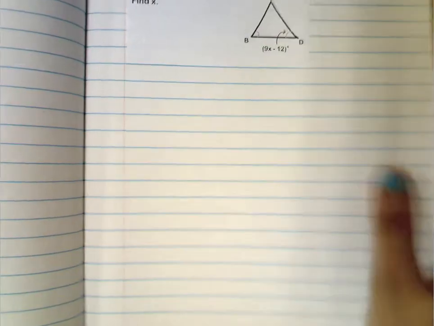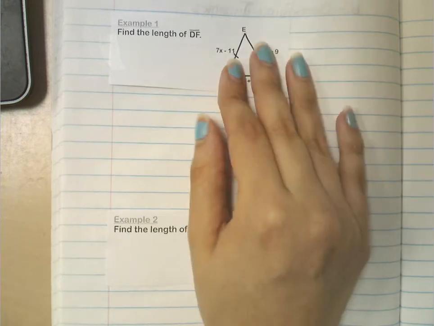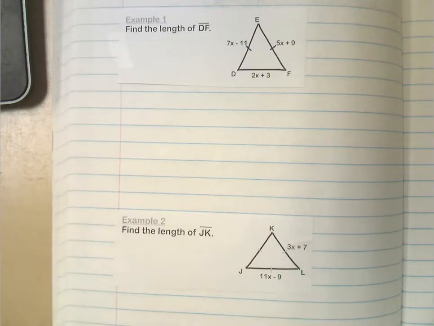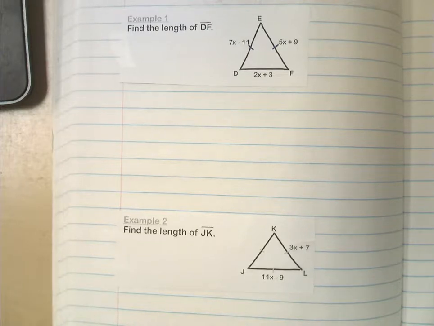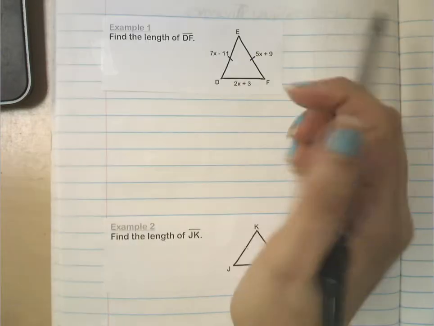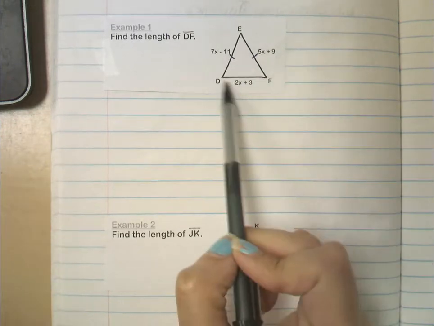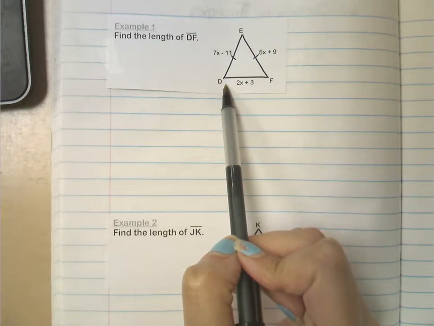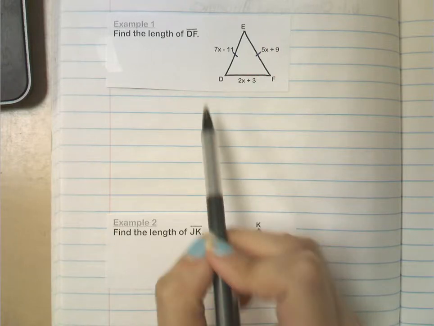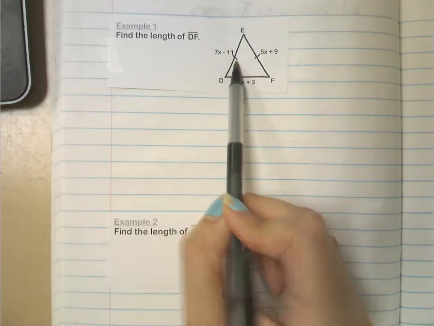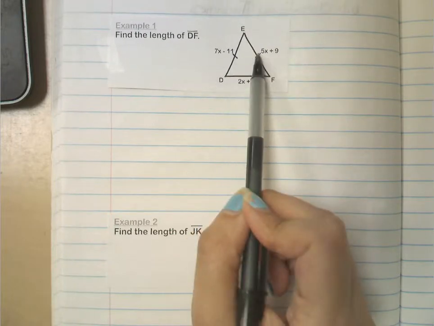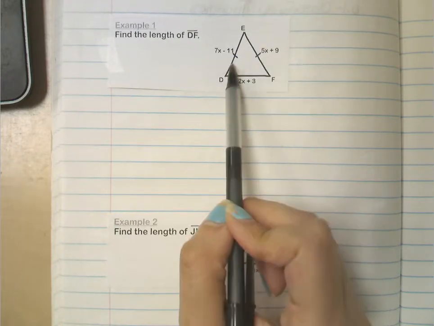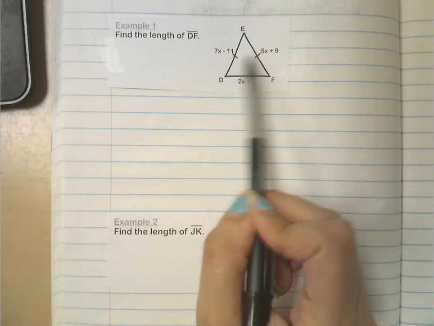The examples we're going to work out today are examples 1, 2, and 3. We're using the vocabulary to determine which sides are equal and then be able to find the missing side or missing angle, depending on what they're asking me. So for example 1, they're asking me to find the length of side DF. That's the bottom side right here. To create an equation, I just need to figure out which two sides are equal. If you remember from your notes, anytime the sides have one line each, that's indicating that those two sides are equal. So I'm going to use those two sides to create my equation.